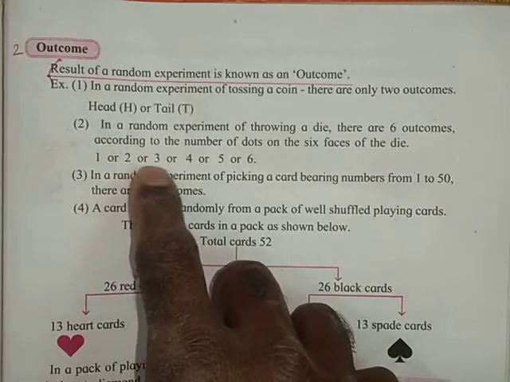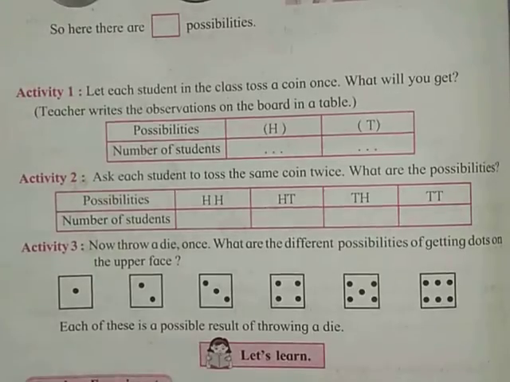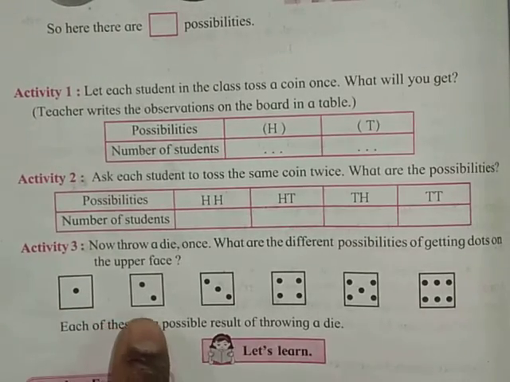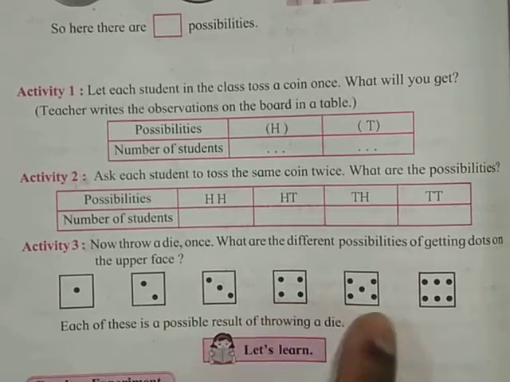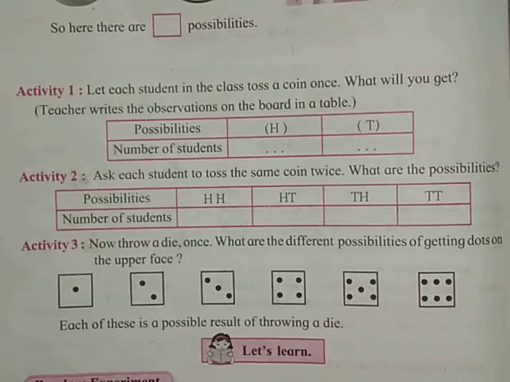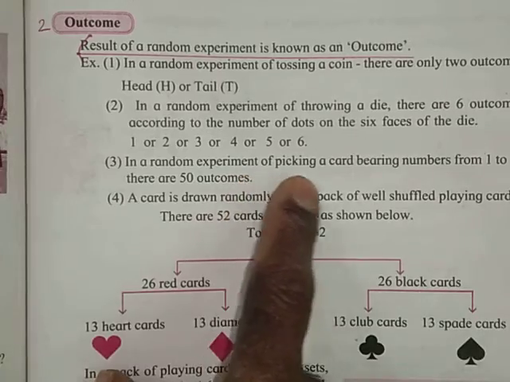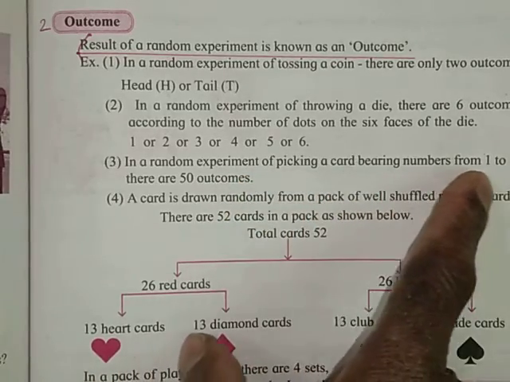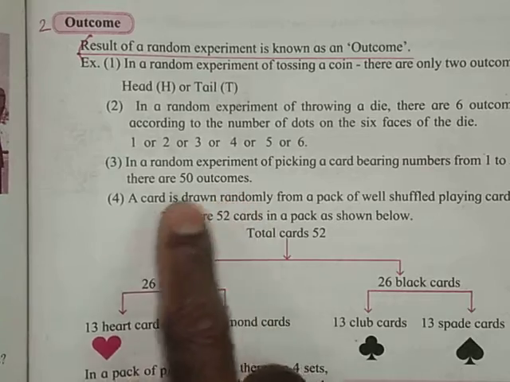1 or 2 or 3 or 4 or 5 or 6. In a random experiment of picking a card bearing numbers from 1 to 50, there are 50 outcomes.